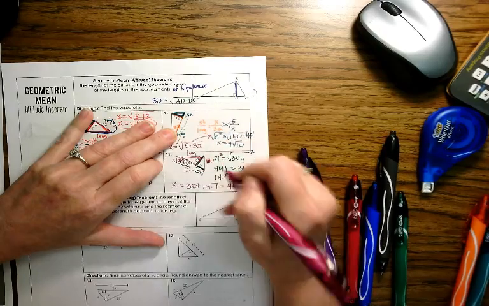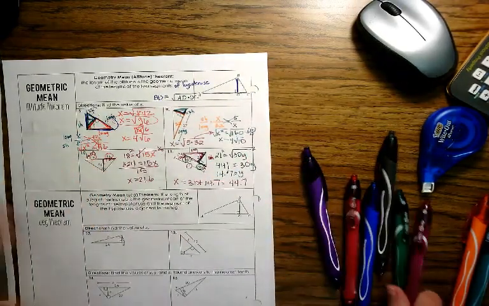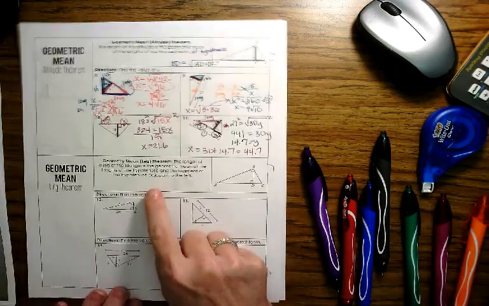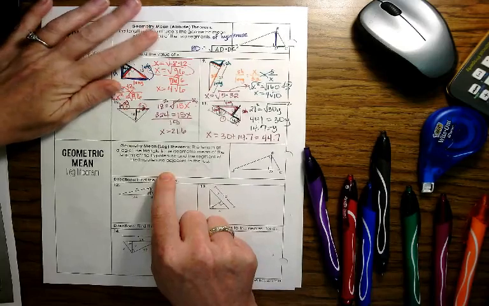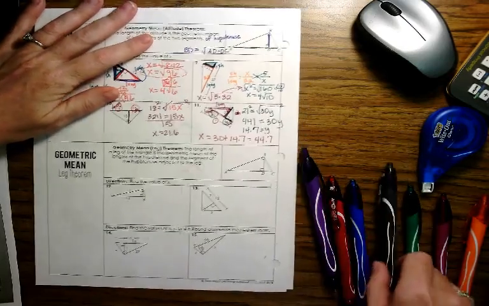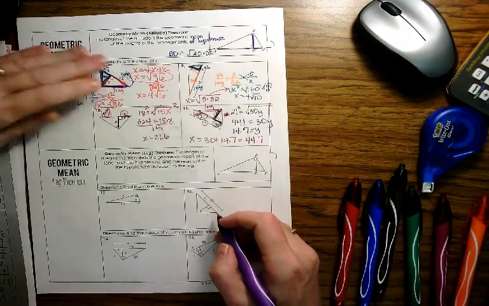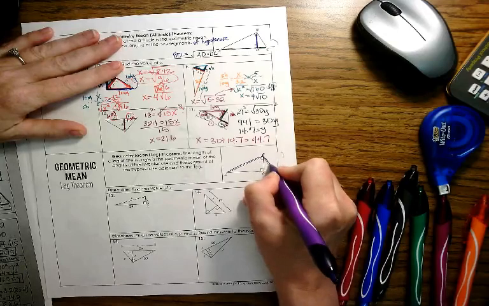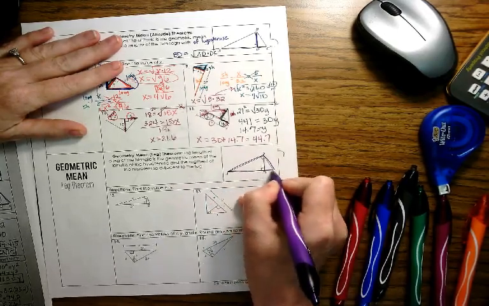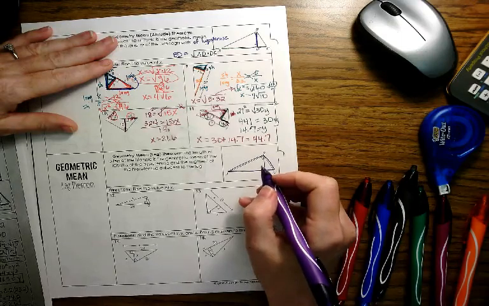Okay? Another theorem we have has to do with the legs in geometric mean. For this one, it says the length of the leg of the triangle. So here's my big triangle. The length of the leg of the triangle is the geometric mean of the lengths of the hypotenuse and the segment of the hypotenuse adjacent to the leg.